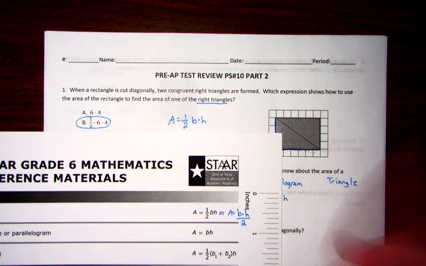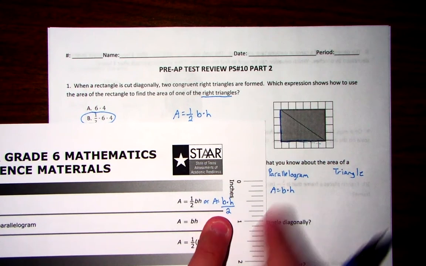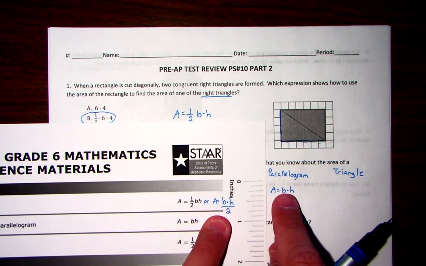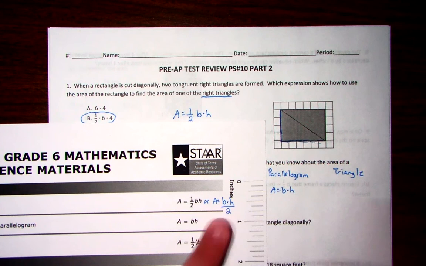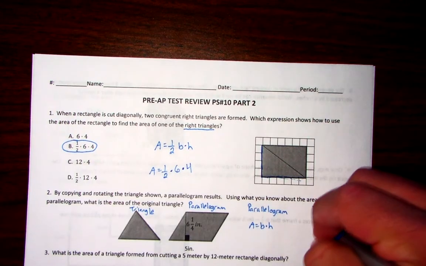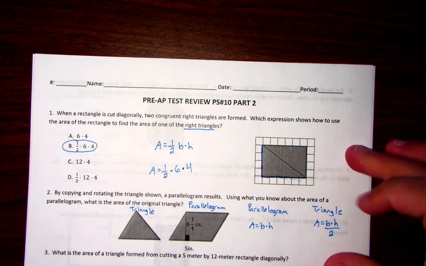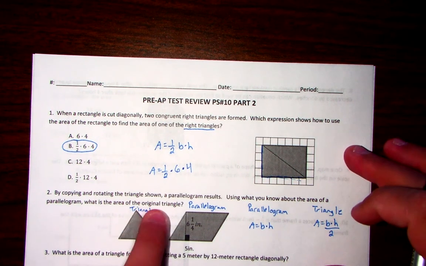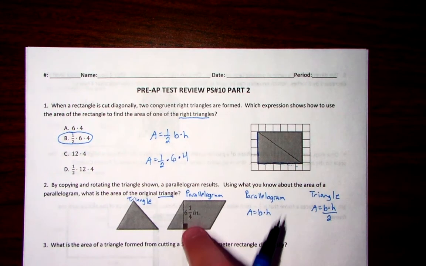Oh, well, would you look at this formula for the triangle and this formula for the parallelogram? The formulas are exactly the same. The only difference is for the triangle, you have to divide it by 2. That's it. It's the only difference. Okay. Well, it's asking for the original area of the triangle. Well, we're going to take our parallelogram.